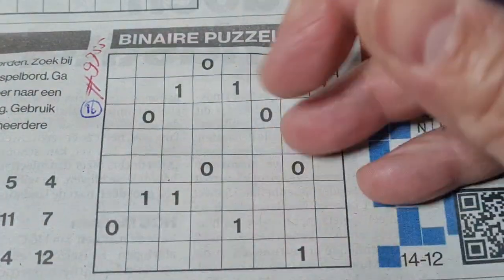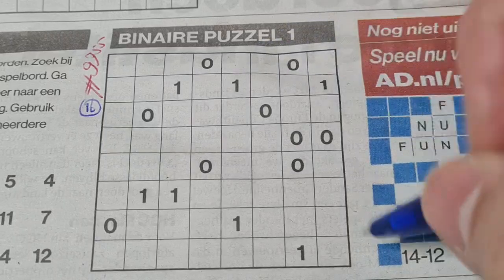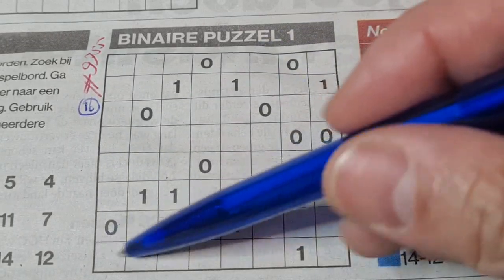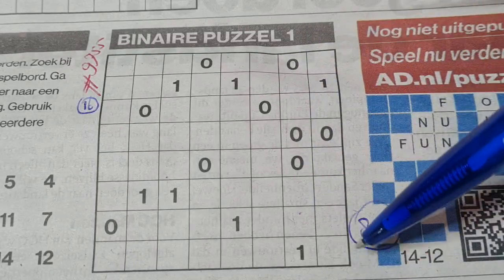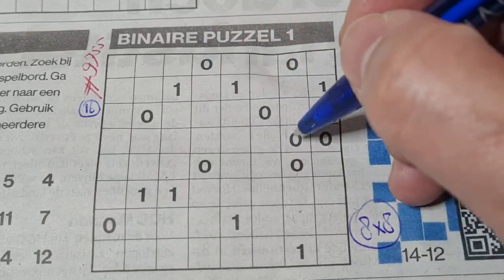And what kind of binary puzzle is this one? Let me count. 1, 2, 3, 4, 5, 6, 7, 8 by 8. Binary puzzle, that means in a row or in a column there are always 4 O's and 4 1s. Alright, so let's get started. Let me start with the double O's.